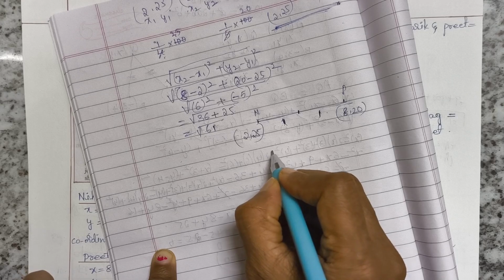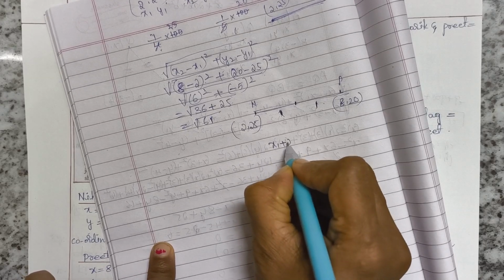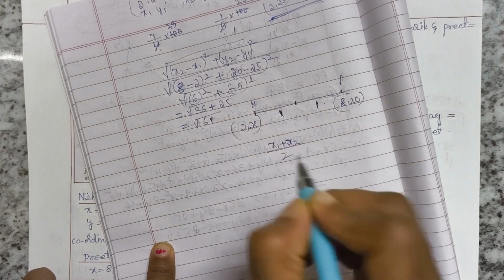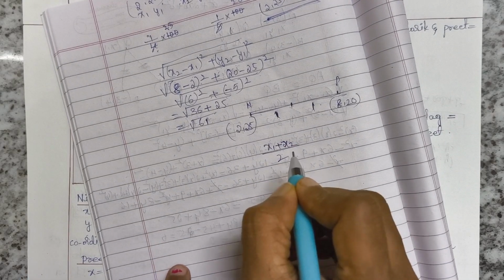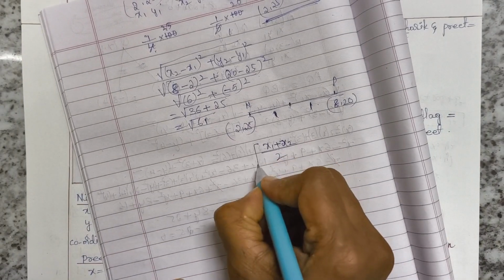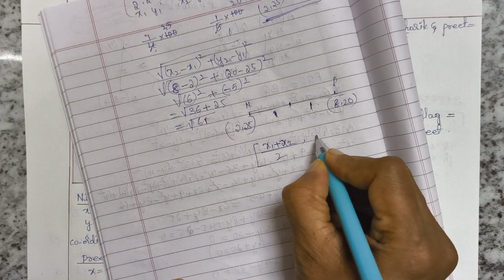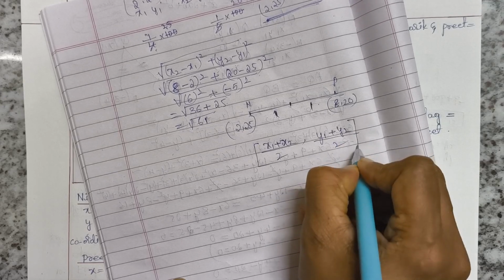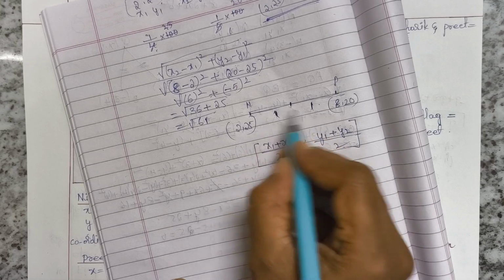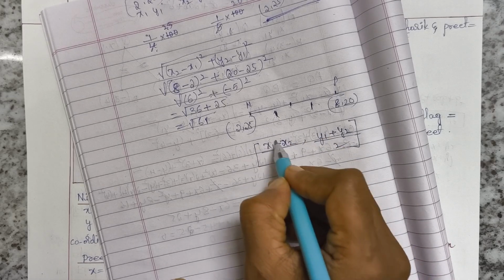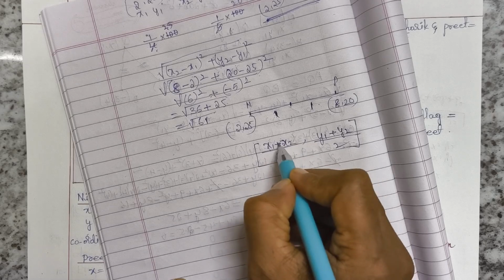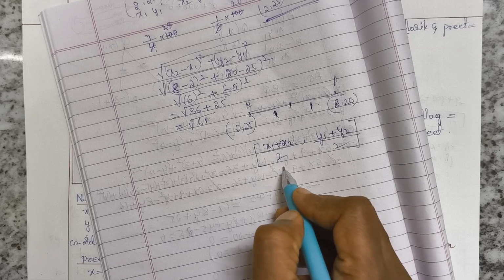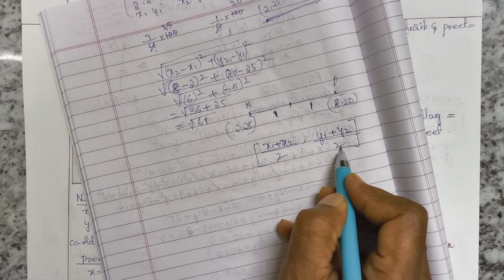So what we will do is use this formula: x1 plus x2, and we will use this small formula only in the 1:1 ratio case. Otherwise we will use the first formula. See here, x1 plus x2 divided by 2, and y1 plus y2 divided by 2. Why this small formula? Because here 1 plus 1 you will get 2, and multiplying by 1 again gives x1 only.